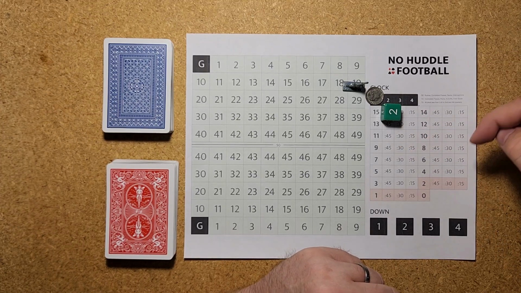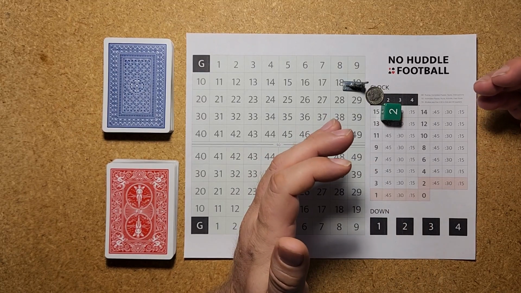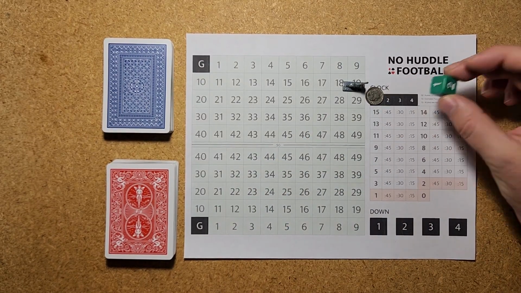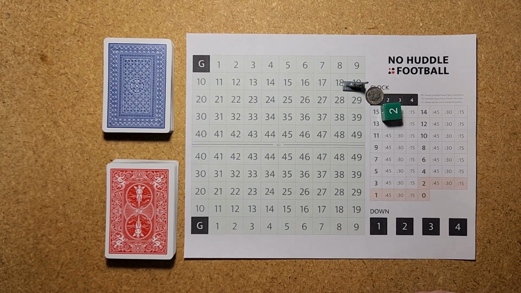And so these are all in 15-second increments. You're either going to take 30 seconds off or 15 from the clock. So on a kick return, we take 15 seconds off the clock. The return team starts first and 10 at wherever you determine that to be on the kickoff.